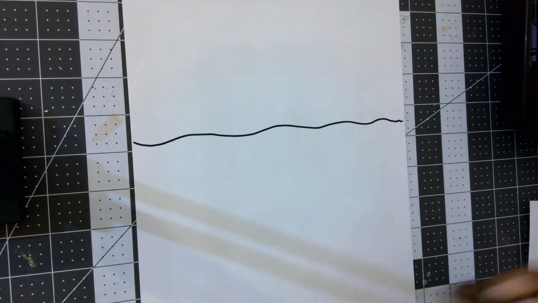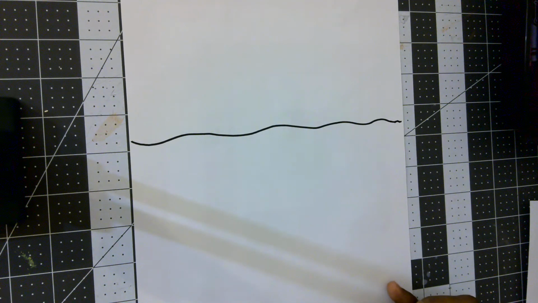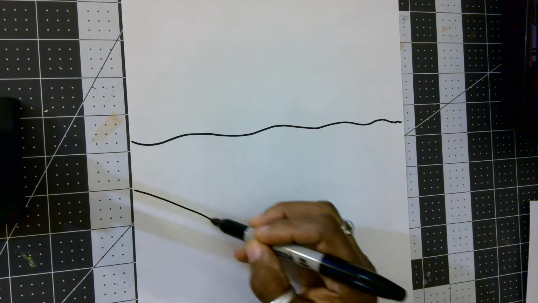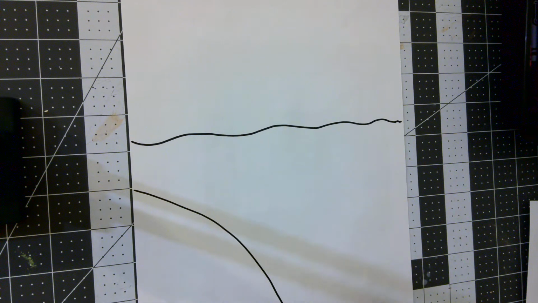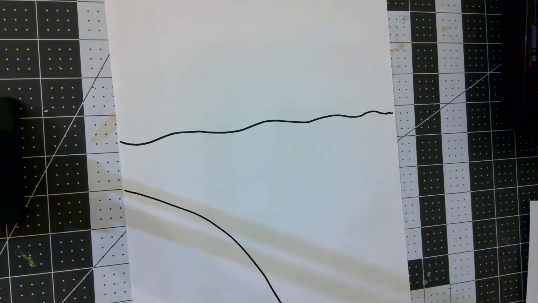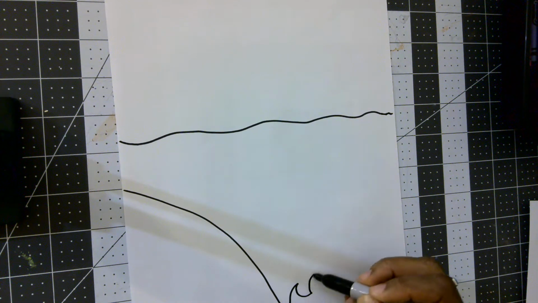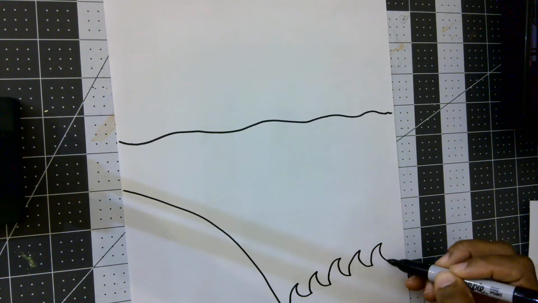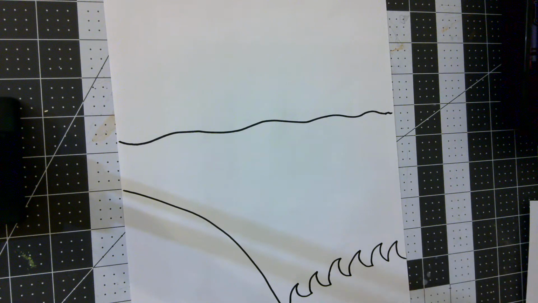Now your horizon line can be wavy like I just did it, or it can be straight. It's up to you. So now I'm going to add a hill, making a line like that. And then I'm going to add some waves like this. All right, I'm adding some waves like this.